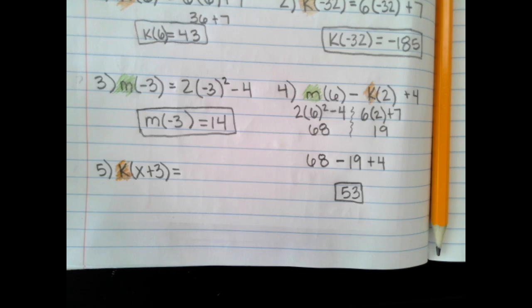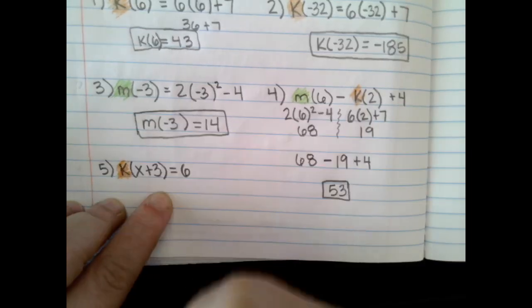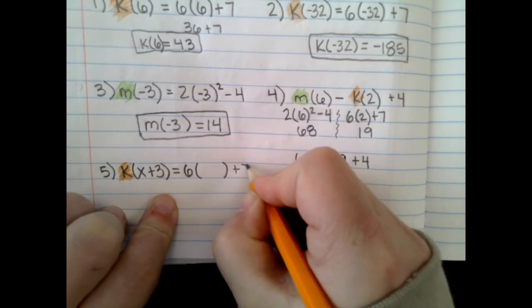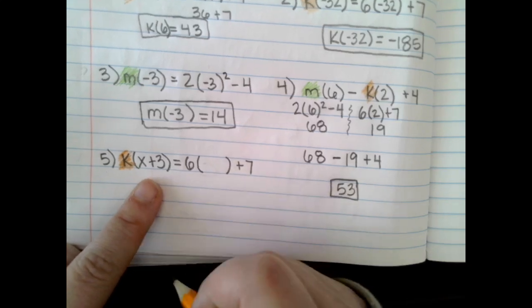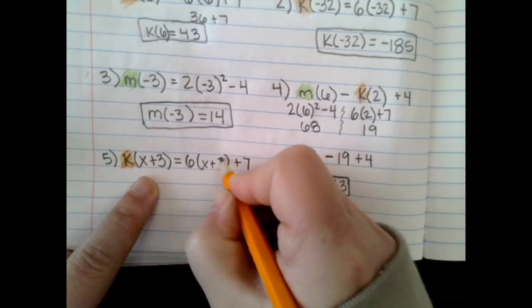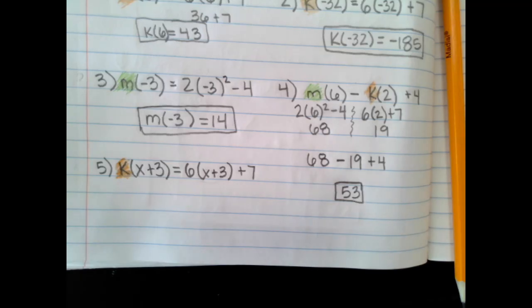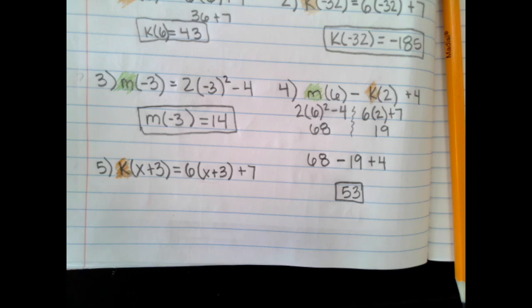All right, function k tells us 6 times x plus 7. So I'm still going to do 6, parentheses, a little bit bigger parentheses than our normal, and then plus 7. This time in the input part, in the parentheses, we have an x plus 3. So I can't actually evaluate this one. I'm not going to get to one answer. I want to simplify it, though. Make it easier to work with. So as we take a look at this problem, how can I simplify this? What could I do to make it easier to work with?